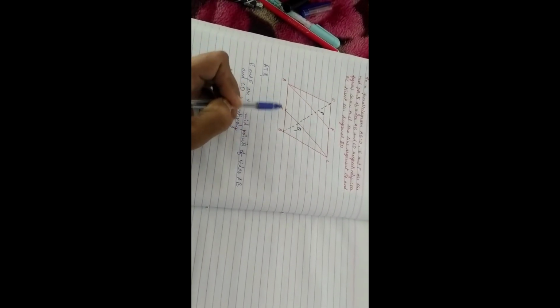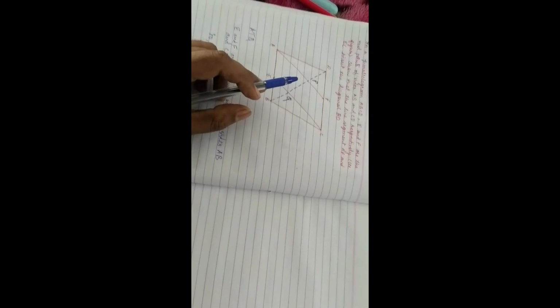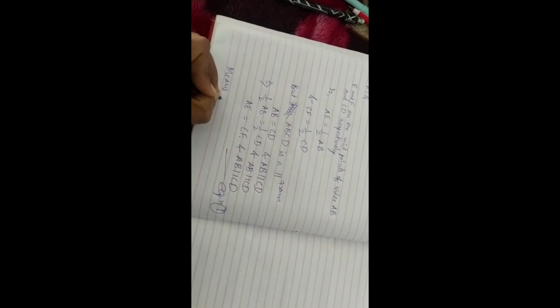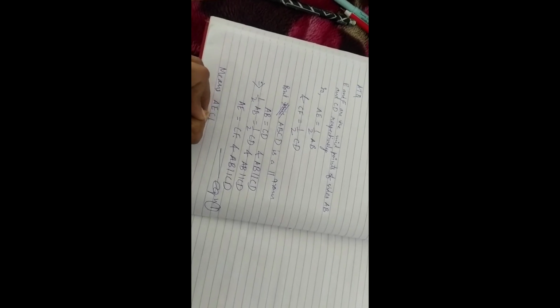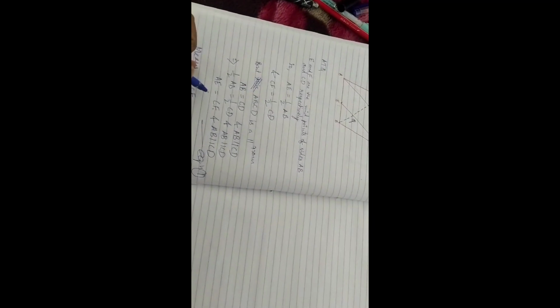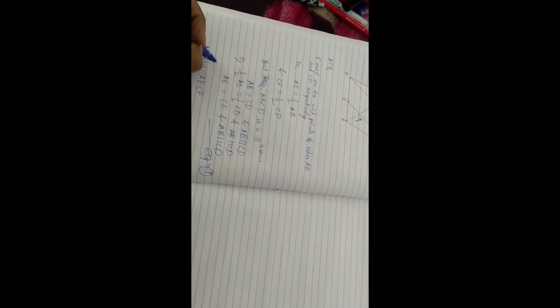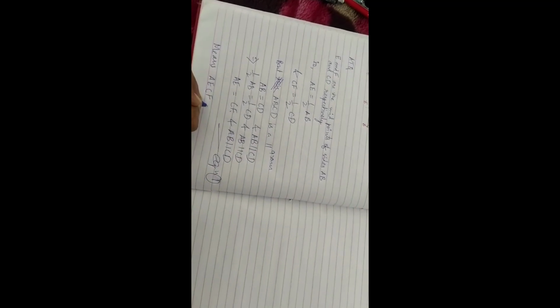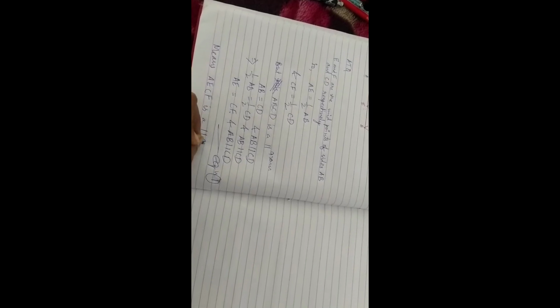So AECF will become a parallelogram. This is equation number 1. It means AE is parallel and these are equal, we have proved. So AECF is a parallelogram. We have proved it. First we will prove it is a parallelogram.